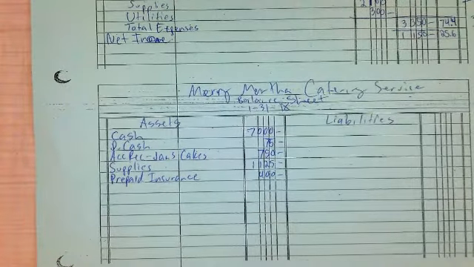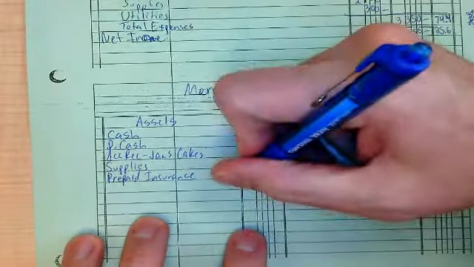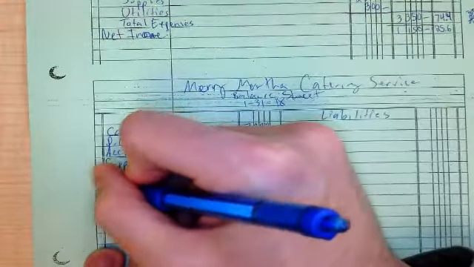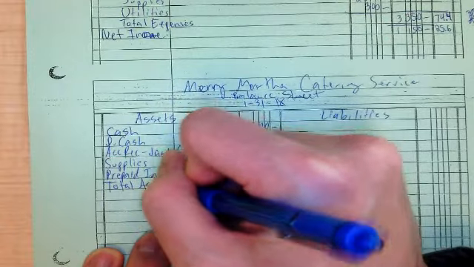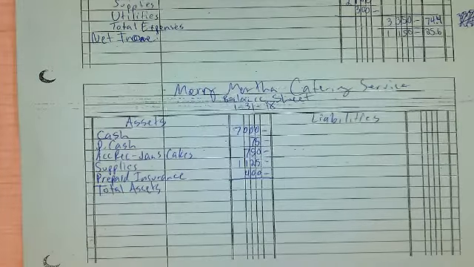After you list all of your assets, you total them up, and you call that total assets. So someone total those up for me. Tell me what you get.